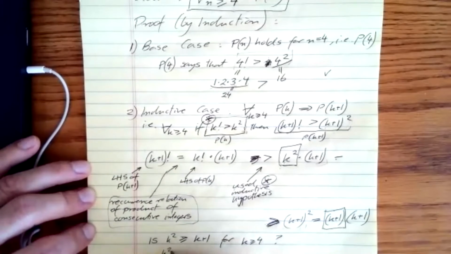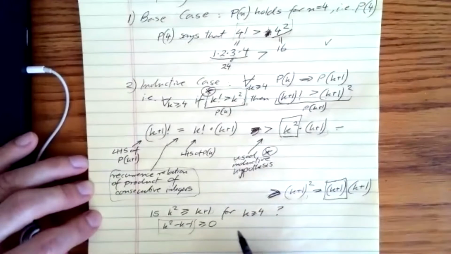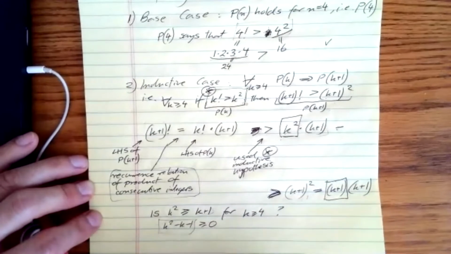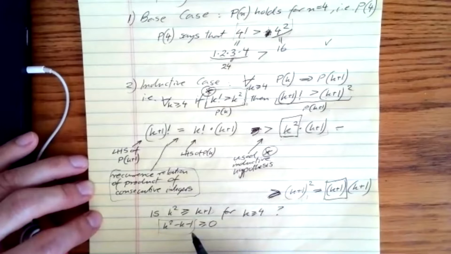One of them is to show that k squared minus k minus 1 is greater or equal to 0. This is a quadratic expression. But if you just tell us that this is a true thing for k greater or equal to 4, it's fine also. So you don't have to solve this quadratic expression to show this, although you could.